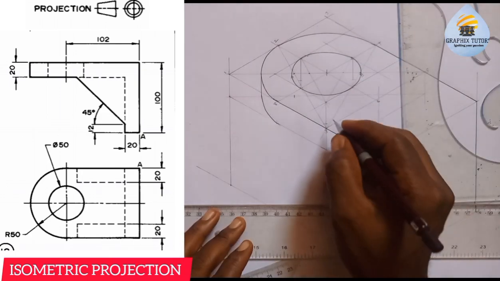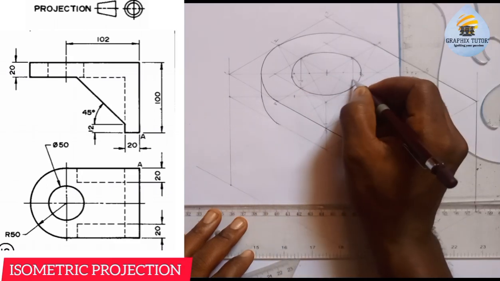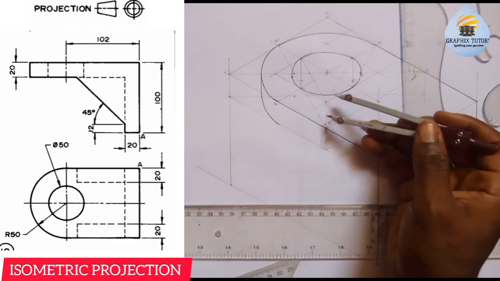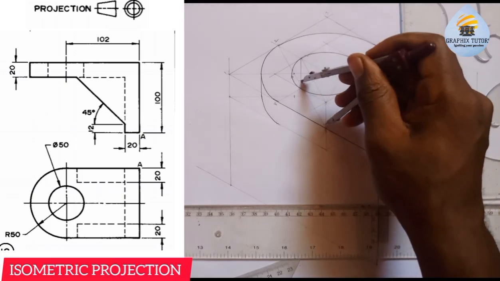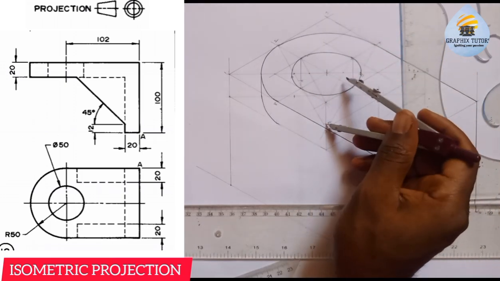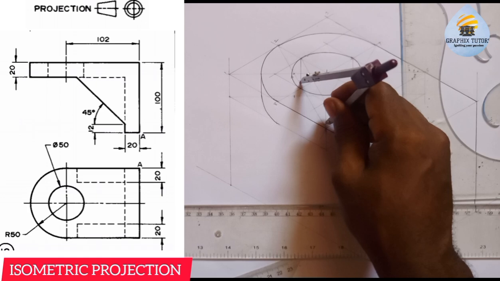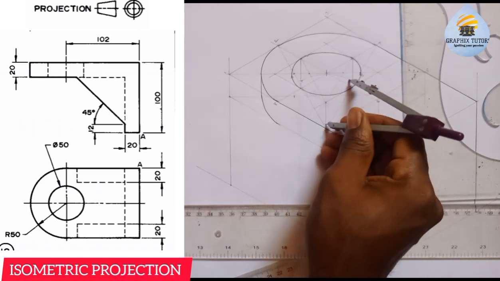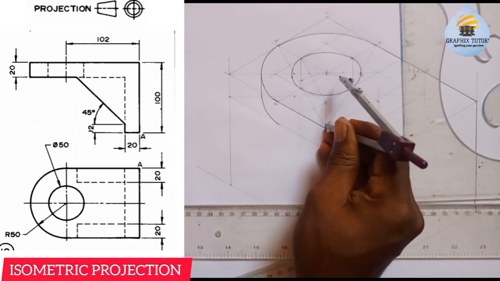So let me call it to be C, D, and what? E. So from E, I'll take it to C. It will meet at D. Can you see that? So that's what I'll just do. From C, take it to E, to D. Hope you can see that.